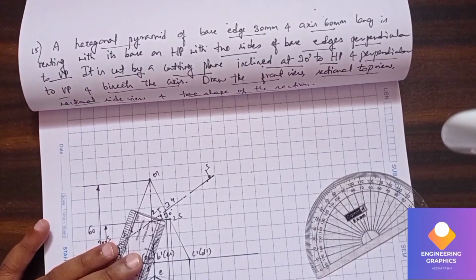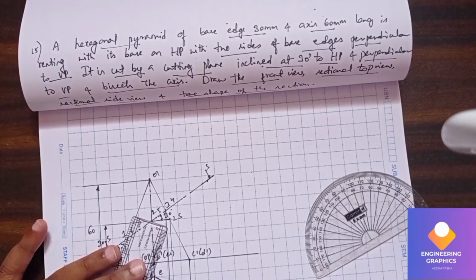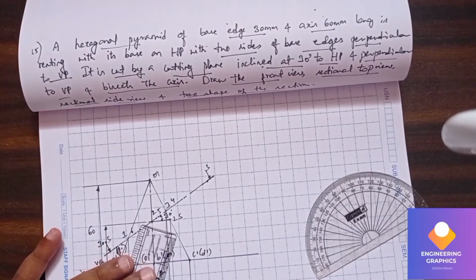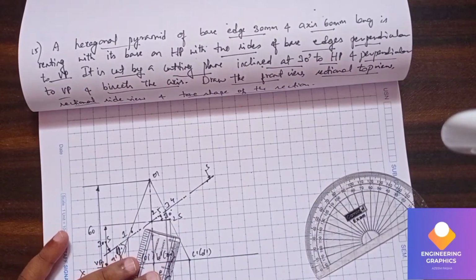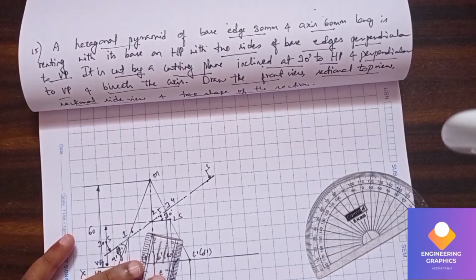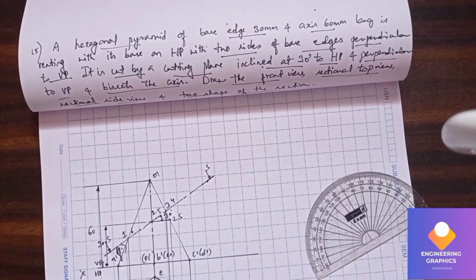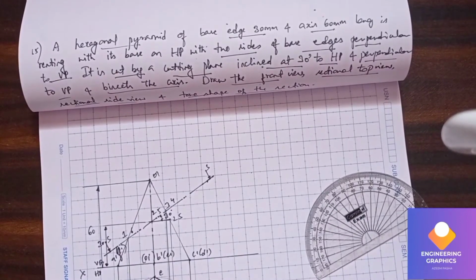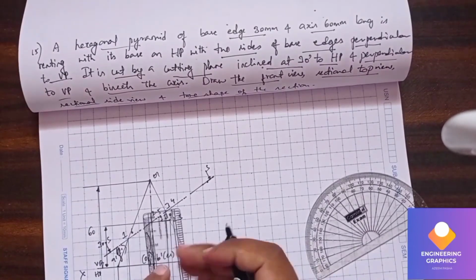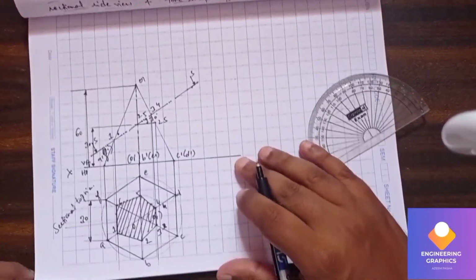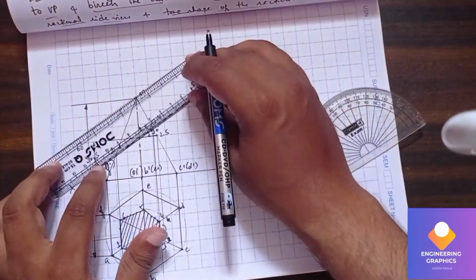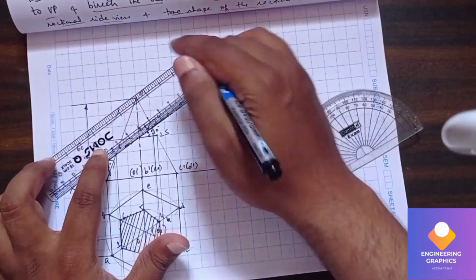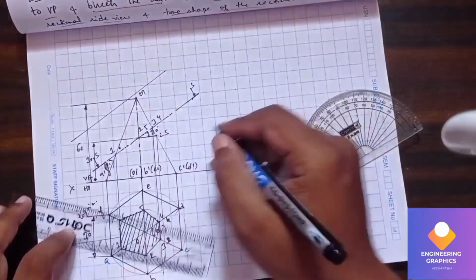Okay. This is the sectional top view, so I can mention it here. So the sectional top view is done. Now in the same way, you can see here, I'm going to mention the true shape.